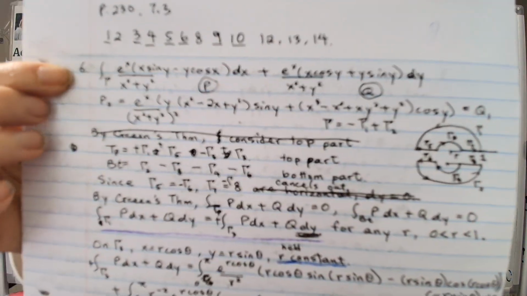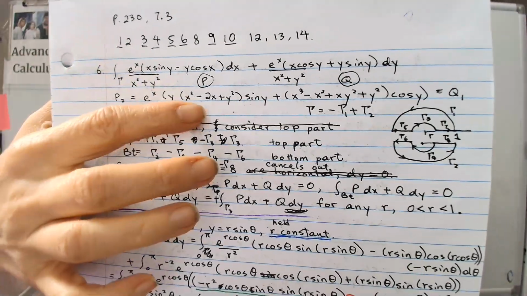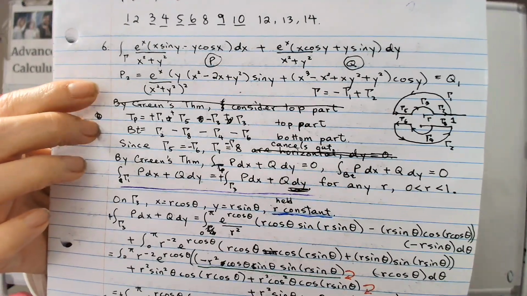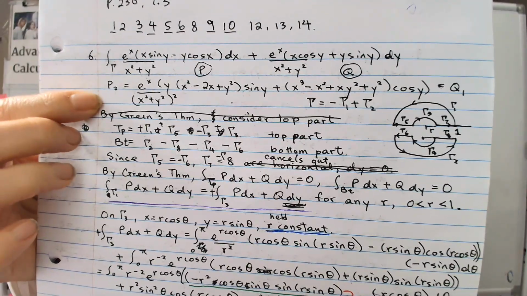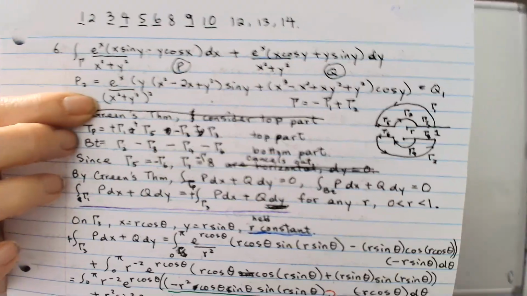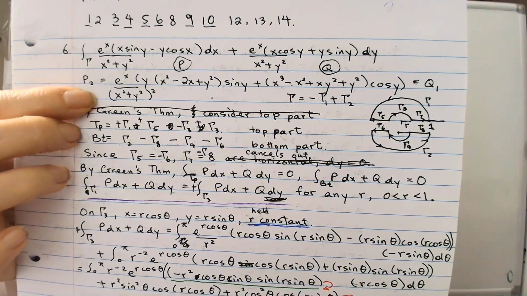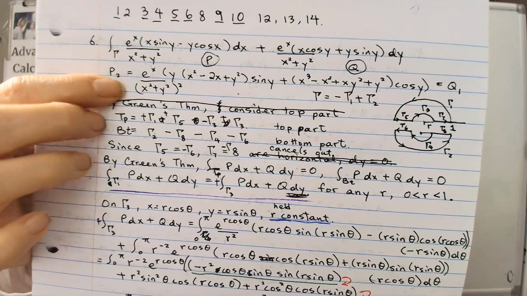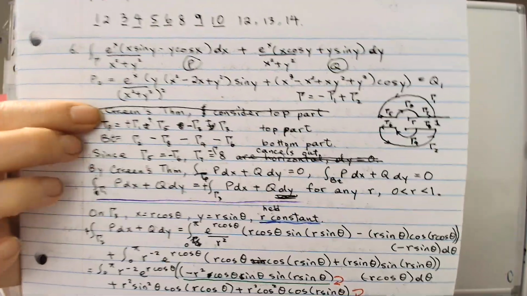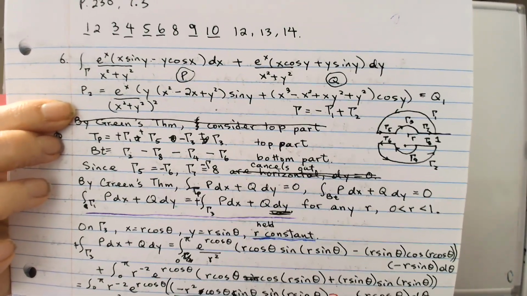If the original problem is right here, I'll identify this part as P and the other part as Q. First we need to confirm that P_y is equal to this big long thing, which I did on the calculator. You imagine people doing it by hand. It equals Q_x, which is another painful thing, but luckily they're the same, so it's not too terrible, and luckily we don't have to do it by hand. So that's the first step: confirm that Green's theorem applies.